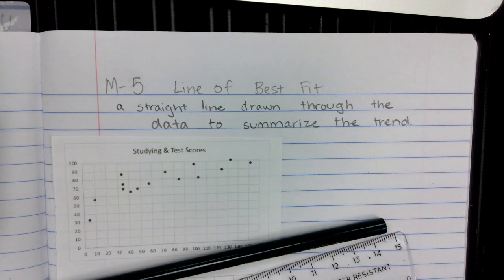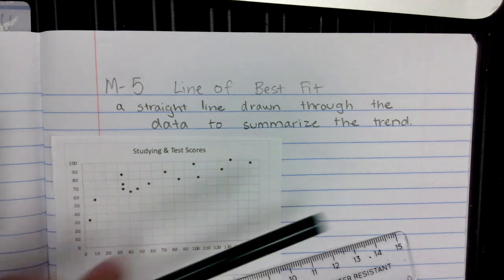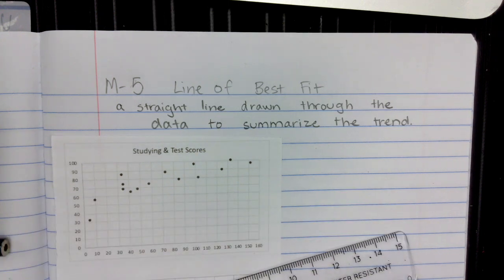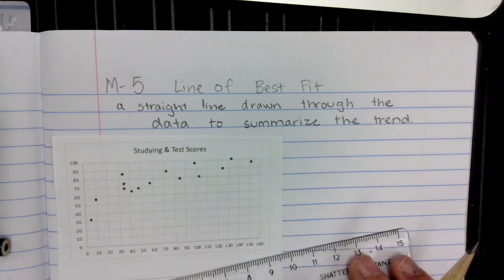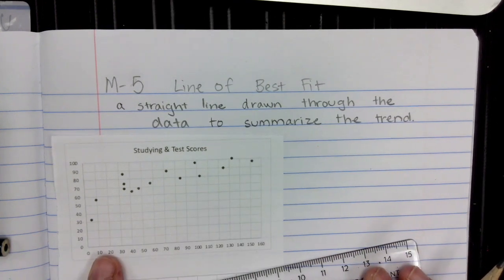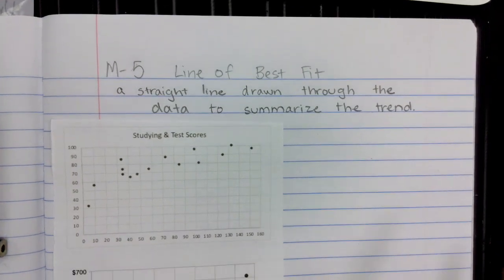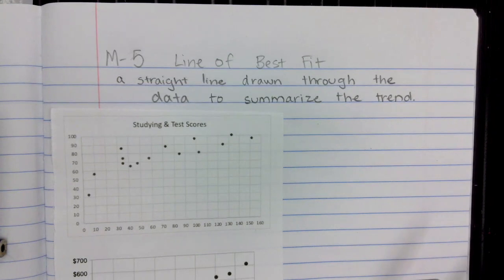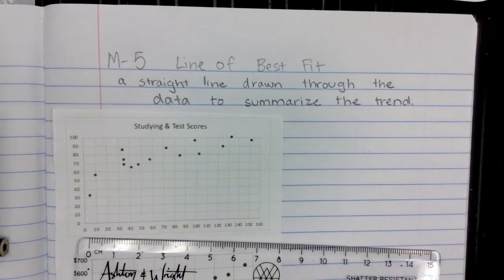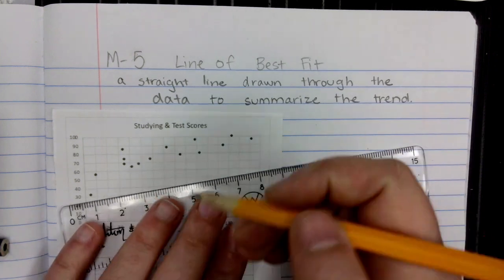Alright, so for this first one, I want to draw a line through the data points and show the trend. Generally speaking, is this a positive or a negative correlation? Positive, so it's going up. So I want my line to go up, and the idea is if I erased the data points, the line would give me a good idea of what's happening. So don't draw this one, just watch. Pencils down. I'm doing this with my actual pencil.